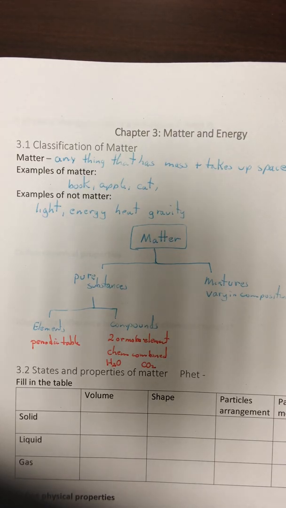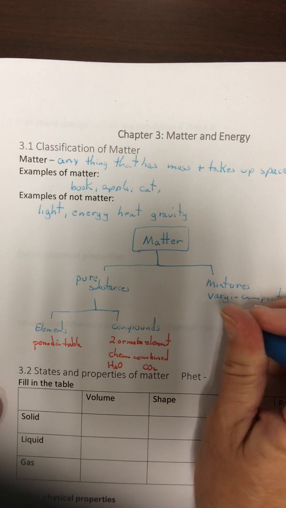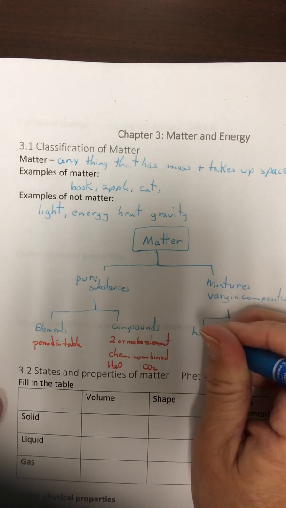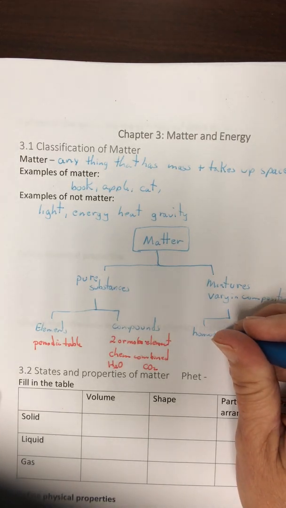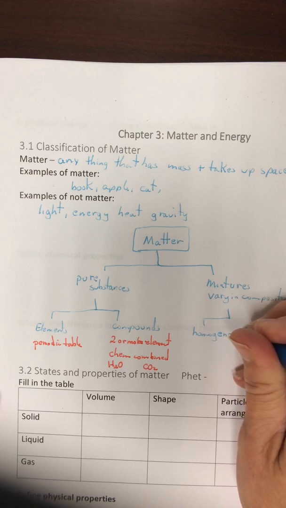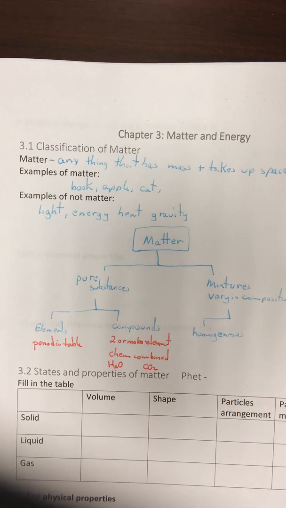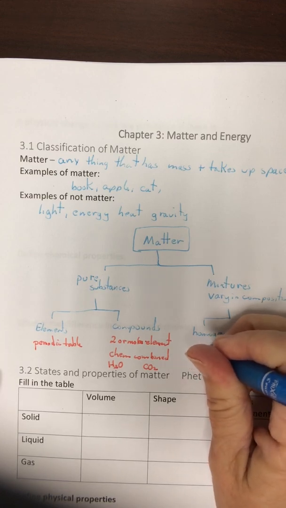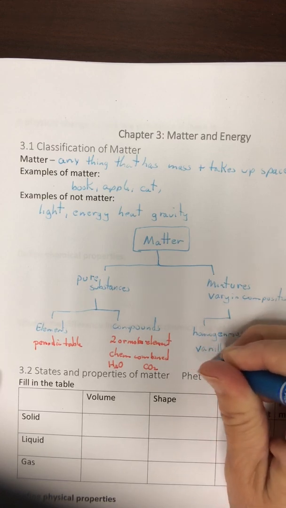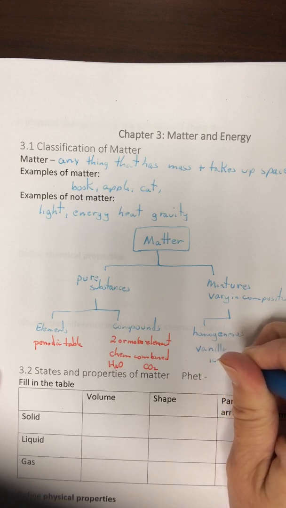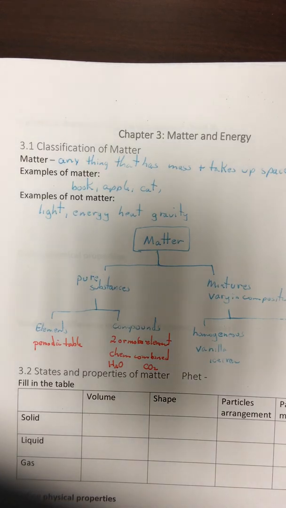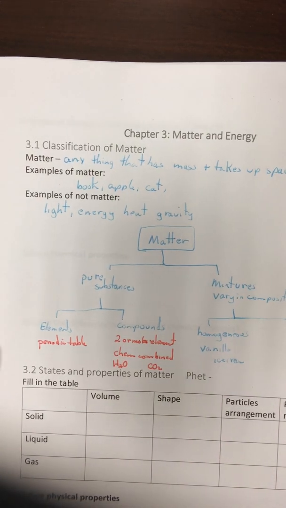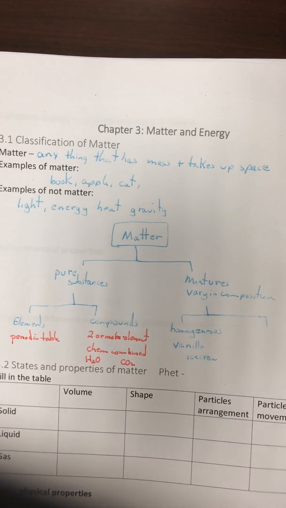But mixtures vary. Mixtures also come in varieties. We can have homogeneous mixtures. Homogeneous mixtures are things that do not have layers, but appear smooth. Vanilla ice cream is a homogeneous mixture. And again, ice cream can vary. You can get it with lots of cream, it's very rich, or you can get it where it's not quite so rich. I'm going to move this over just a little bit.